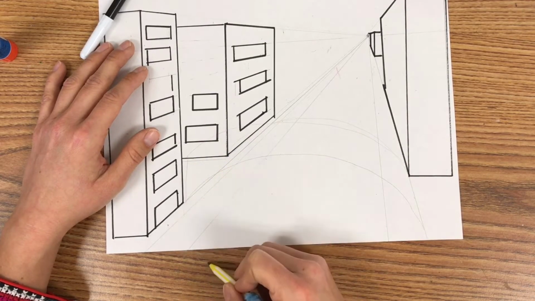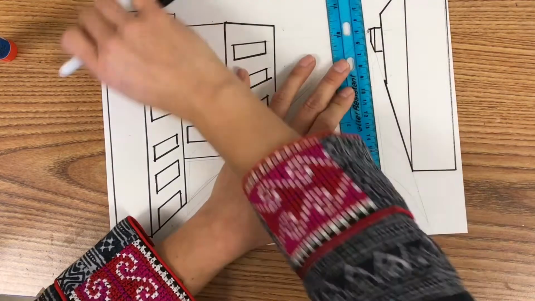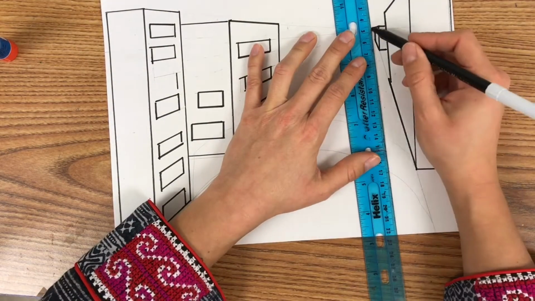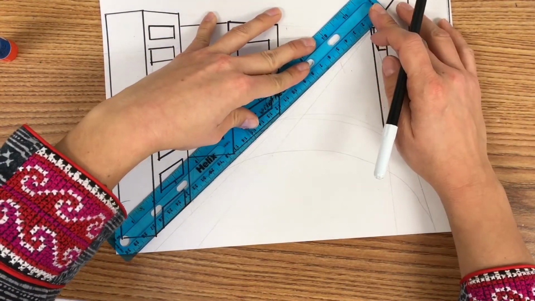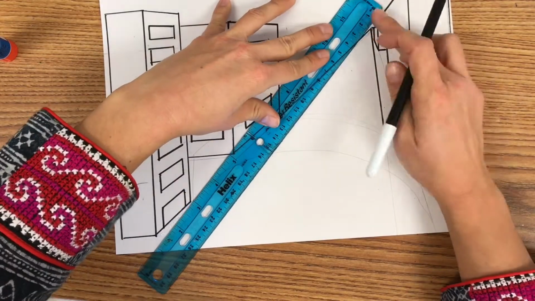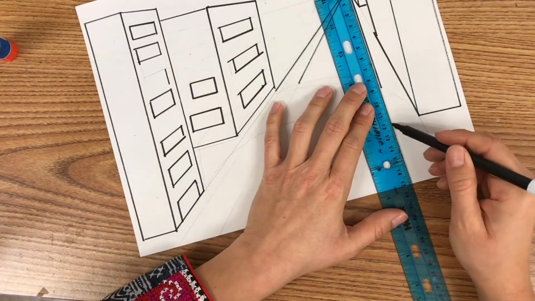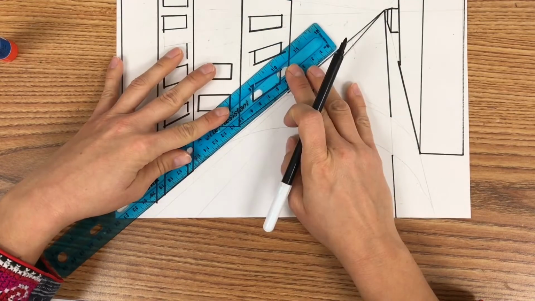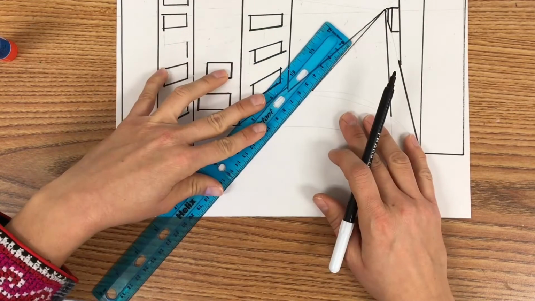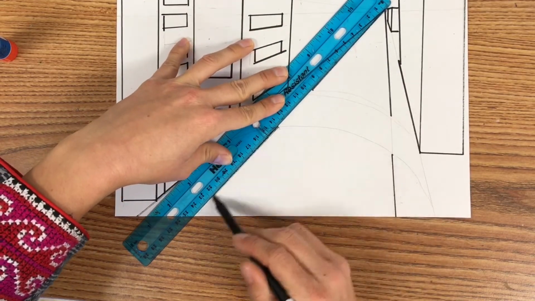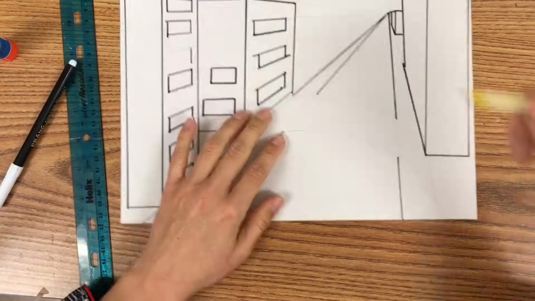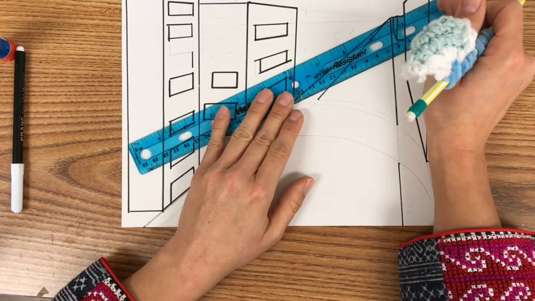What can I add in the foreground? I'm just sort of brainstorming ideas before I outline with my marker. I'm going to leave that foreground blank for future ideas. The more details I add to my picture, the better the illusion is going to be.